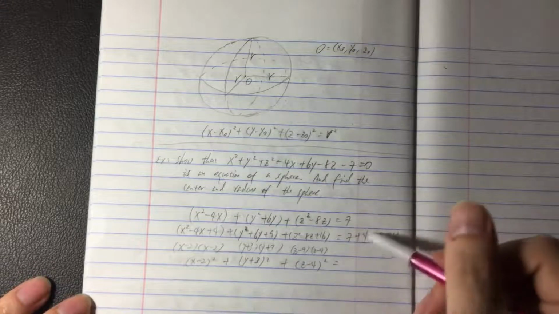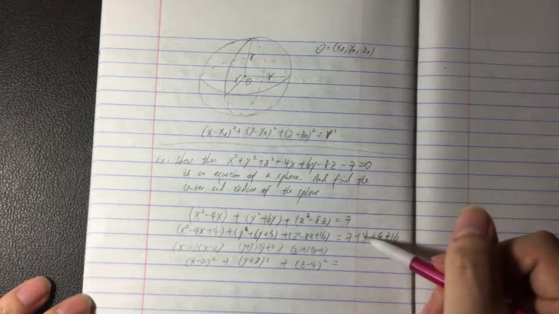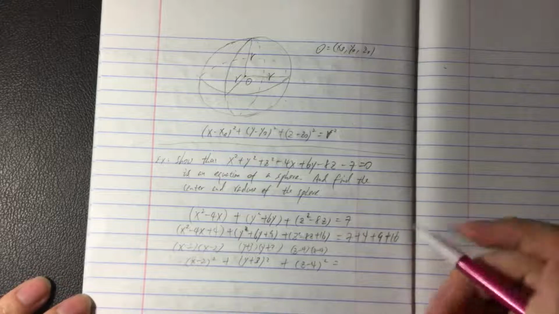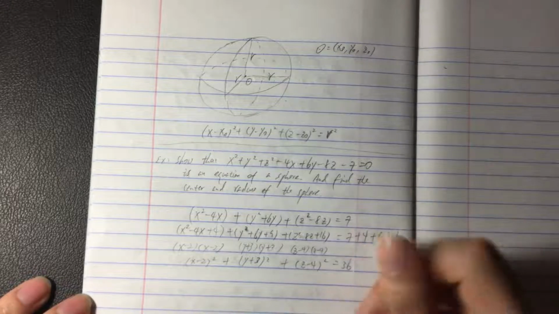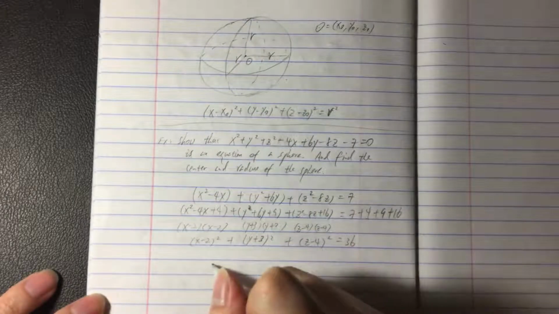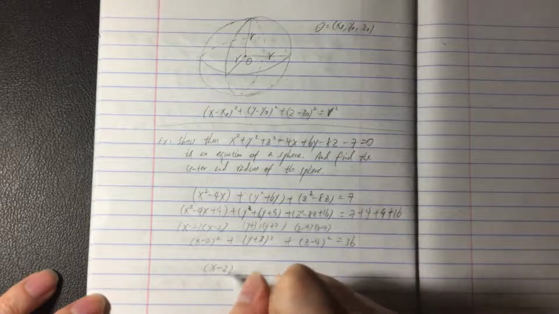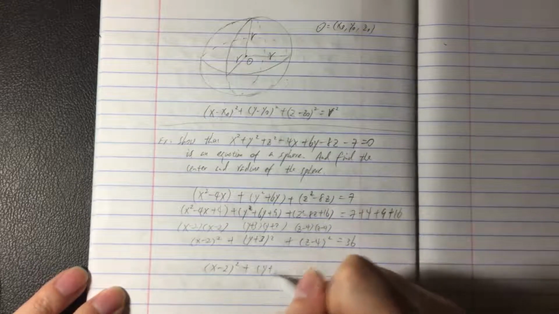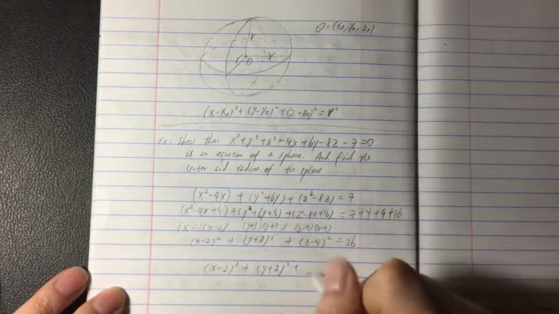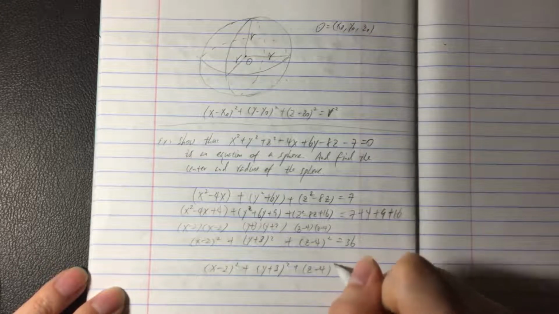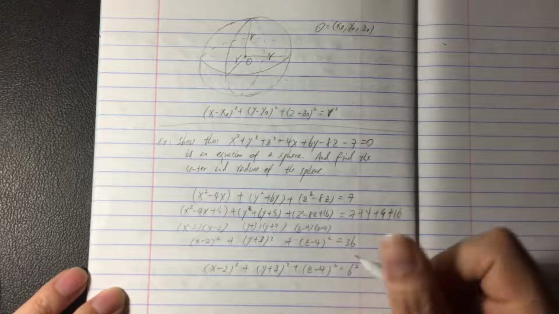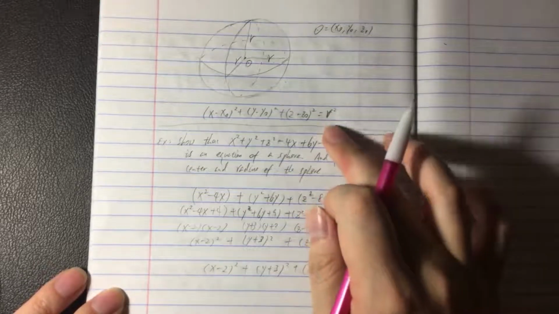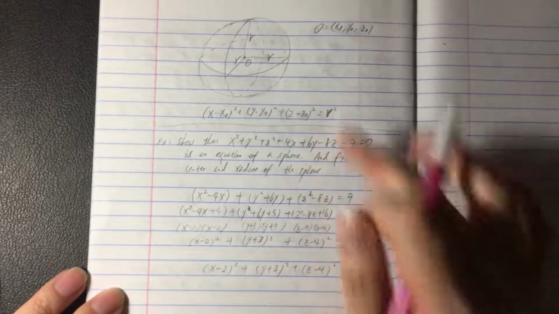Equal to 7 plus 4 is 11. 11 plus 9 is 20. 20 plus 16 is 36. So this equation can be rewritten as (x minus 2) squared plus (y plus 3) squared plus (z minus 4) squared equal to 6 squared. Let's match it with the equation of a sphere.